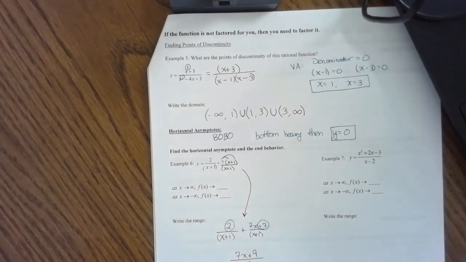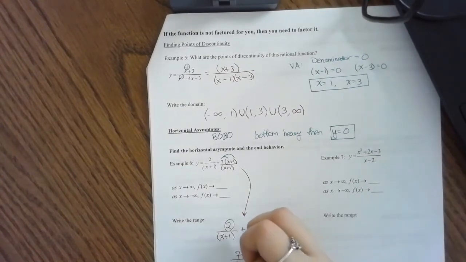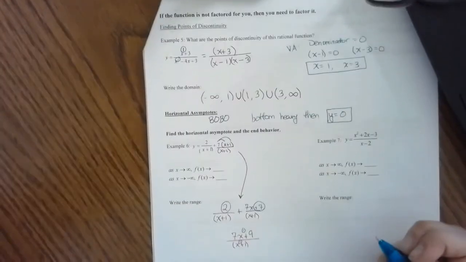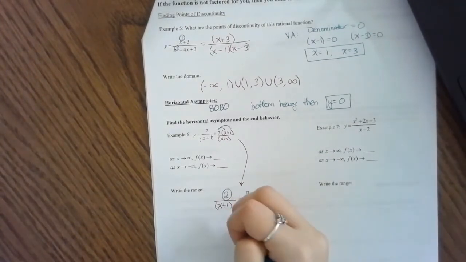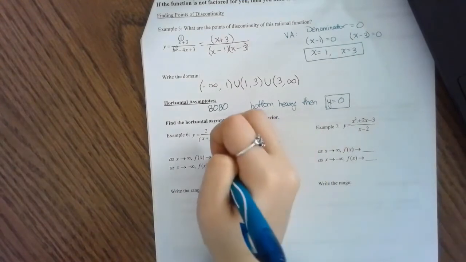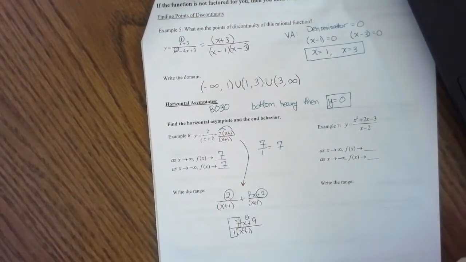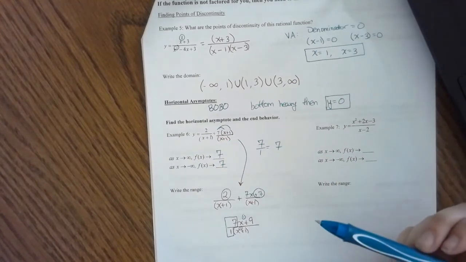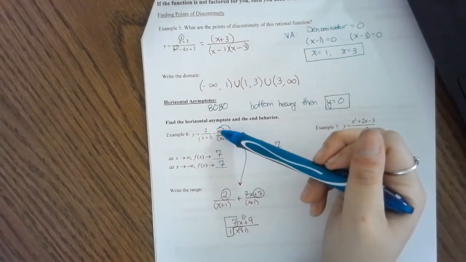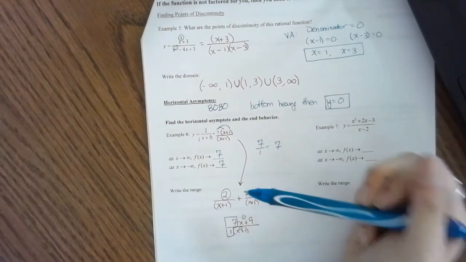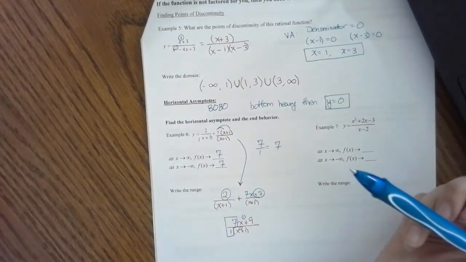Right. So now if we look at our degrees, we have a 1 on top and a 1 on bottom. Those are the same degree, which means we're going to make a fraction with the coefficients in front, which is 7 over 1, 7. So we know our end behavior and our horizontal asymptote is at 7. You could do it this way, or if you look at the chart, it's as if you have a fraction plus any number. That number is going to be your horizontal asymptote. So we didn't need to do all that work. It's just one less thing to memorize if you do the work.